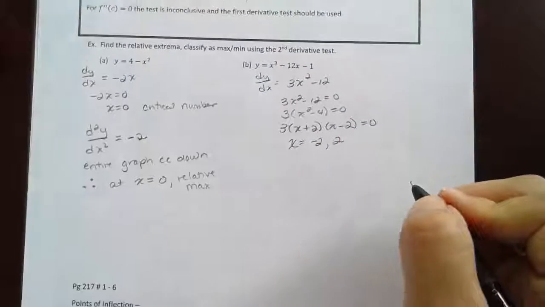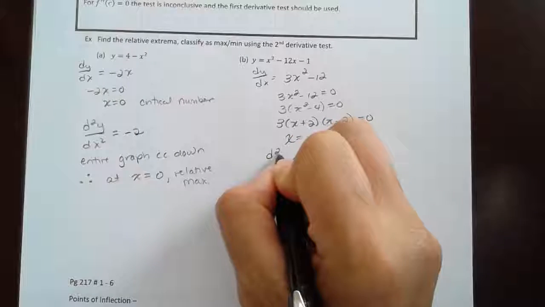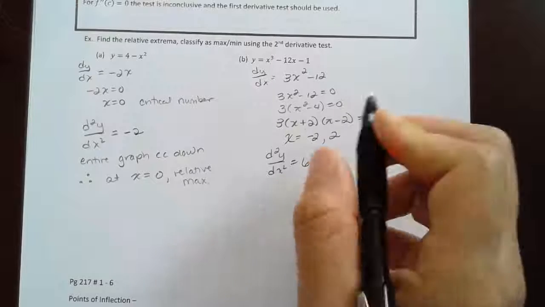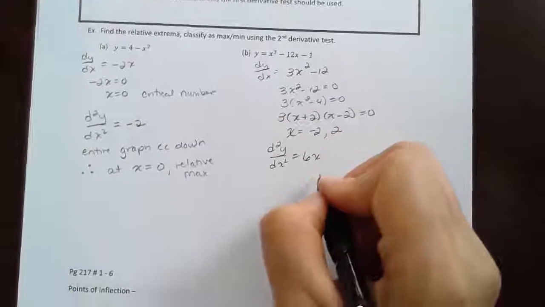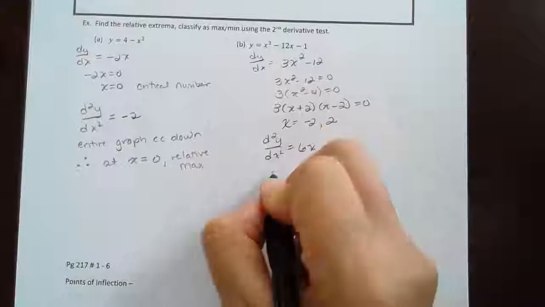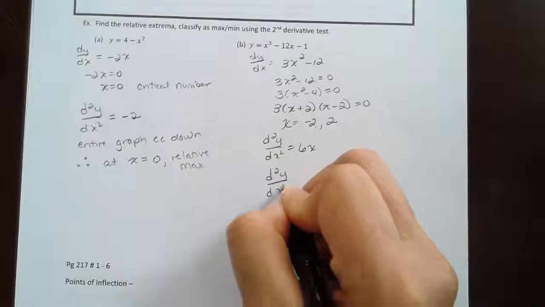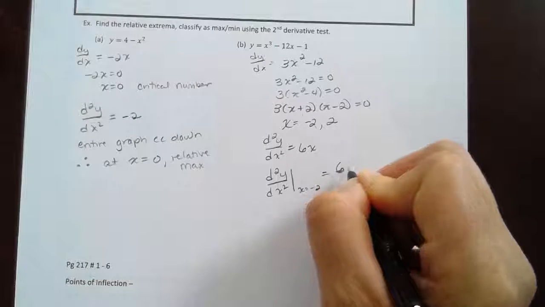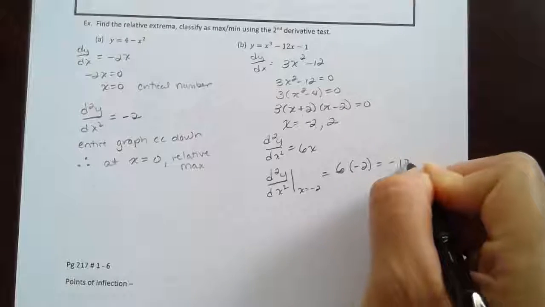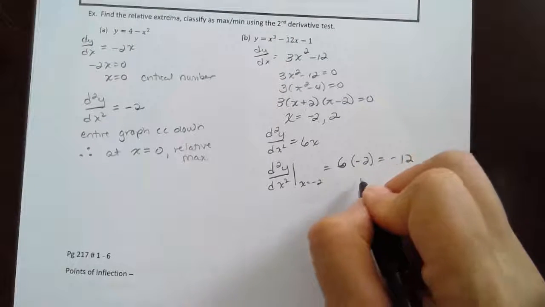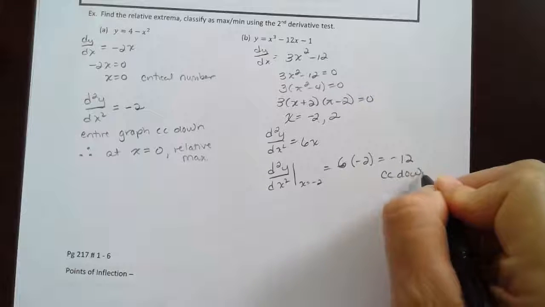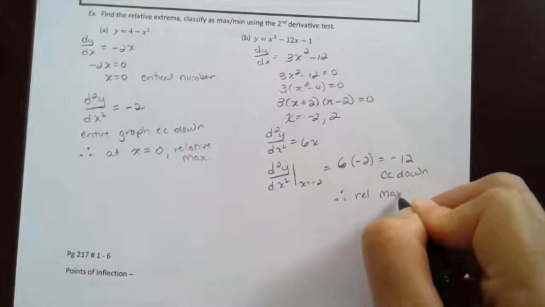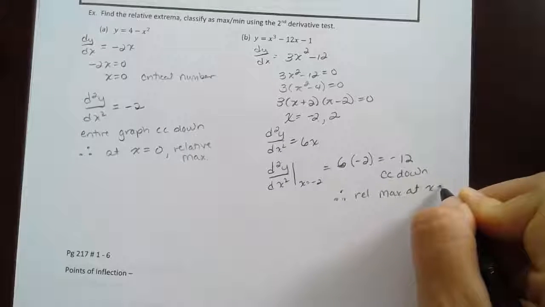So let's go ahead and get the second derivative. d squared y over dx squared will be equal to 6x plus 0, so it's just going to be 6x. So when we evaluate this at negative 2, it'll be negative 12, which means you're going to be concave down. Therefore, you have a relative max at x equals negative 2.